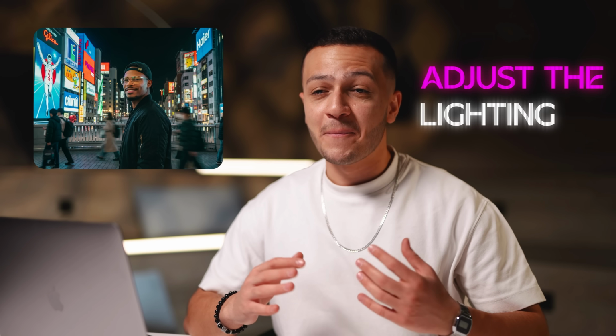Today, I'll show you how to create studio quality photo shoots from a single image using Picsart Flow. You will be able to adjust the lighting, backgrounds, and clothing while still preserving facial features.